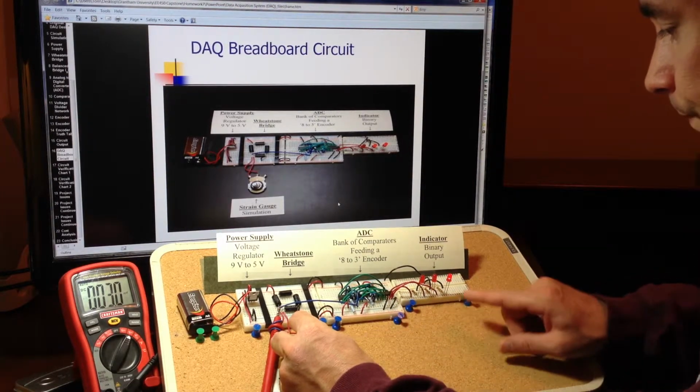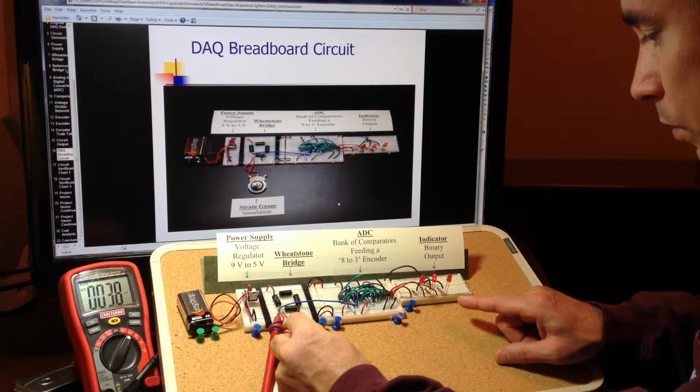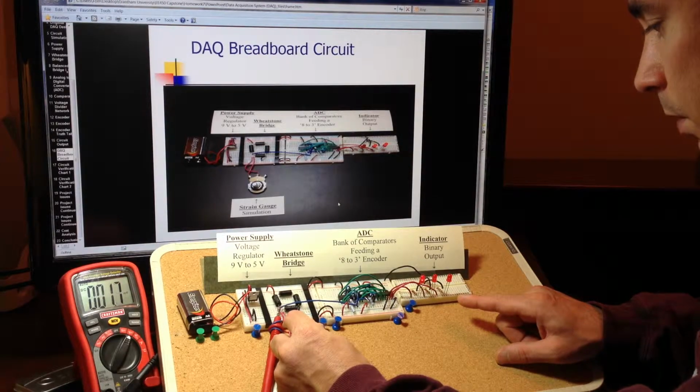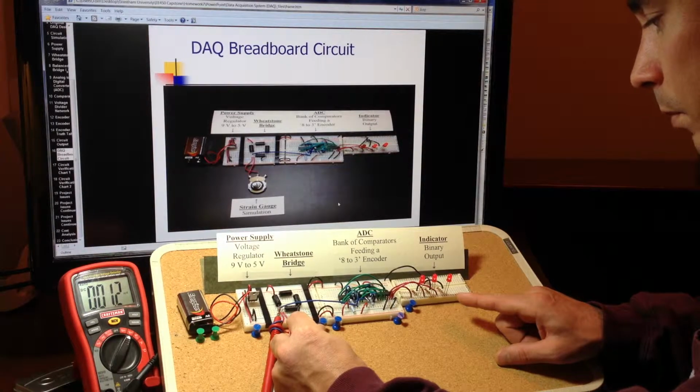That's binary 1, binary 2, binary 3, binary 4, binary 5, binary 6, and binary 7.